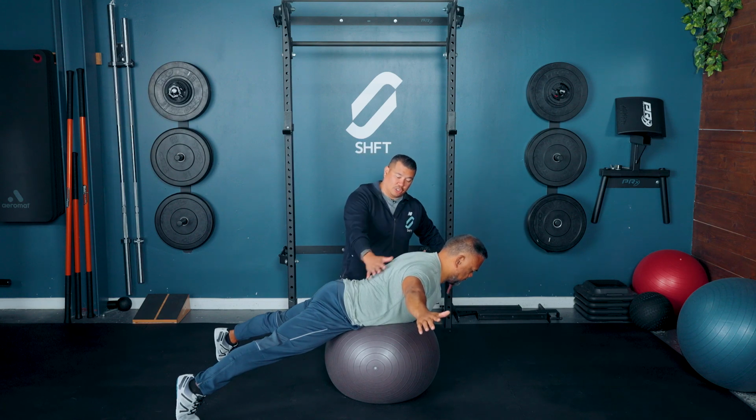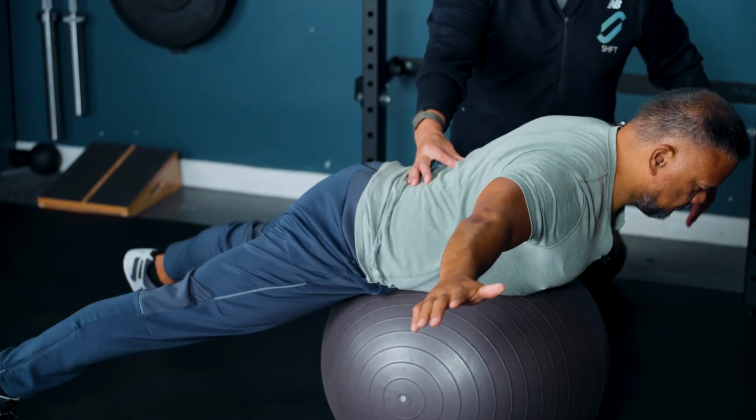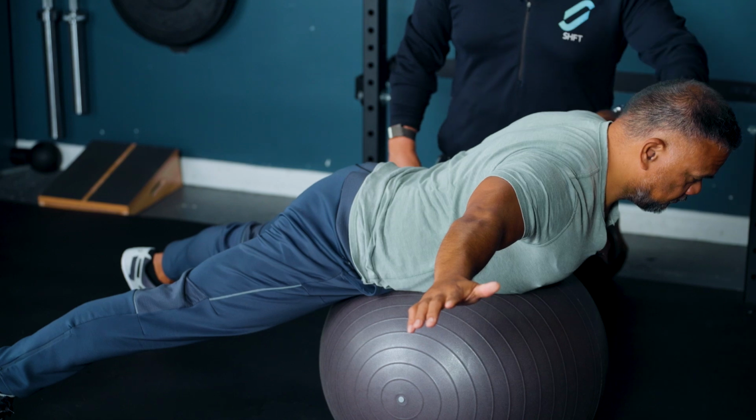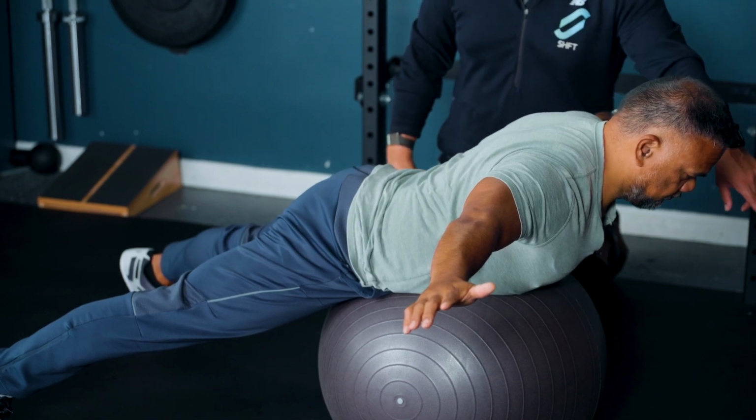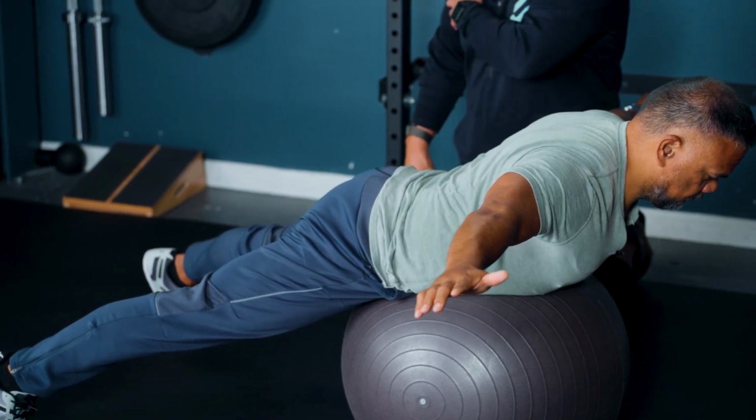And notice he's contracting his lower back. He's contracting his mid back here. He's not looking his head up. His head is in neutral position here. And all he's trying to do is just activate that chain.